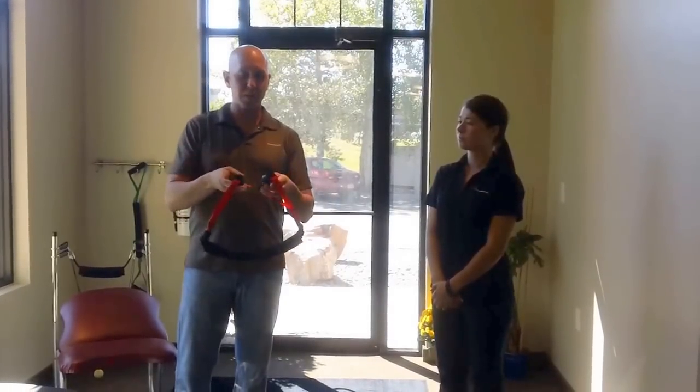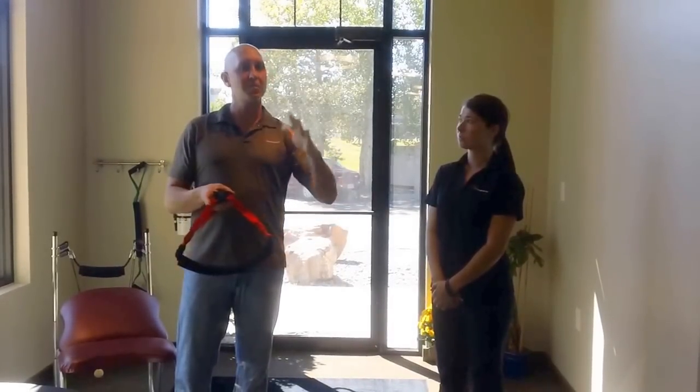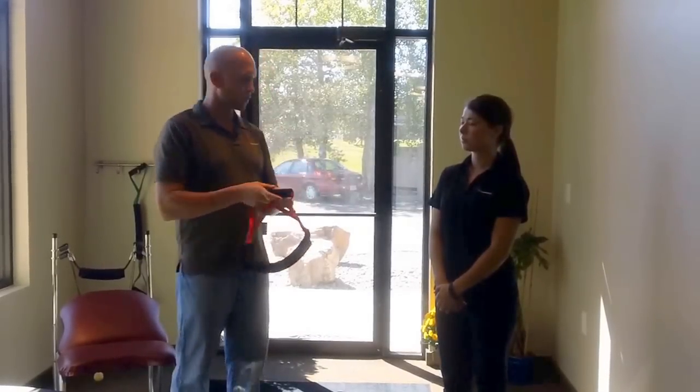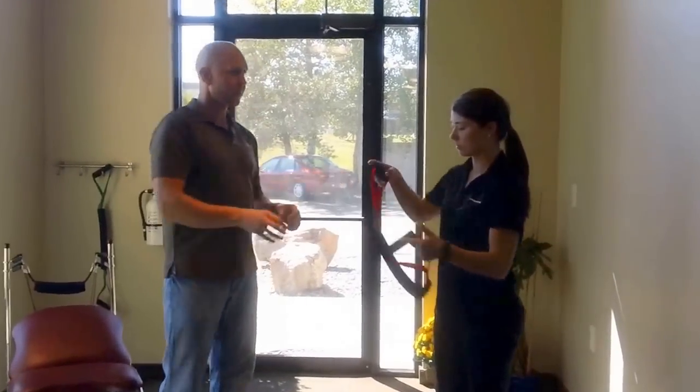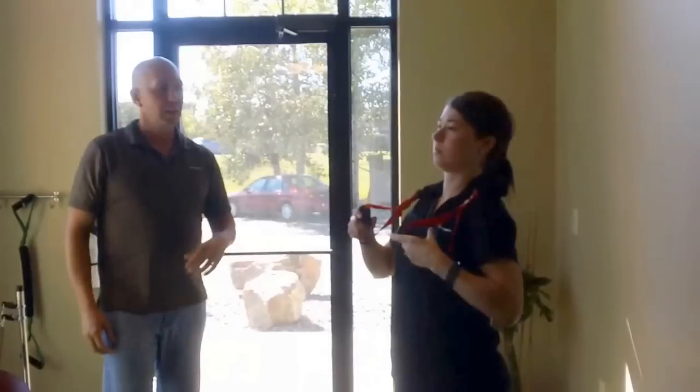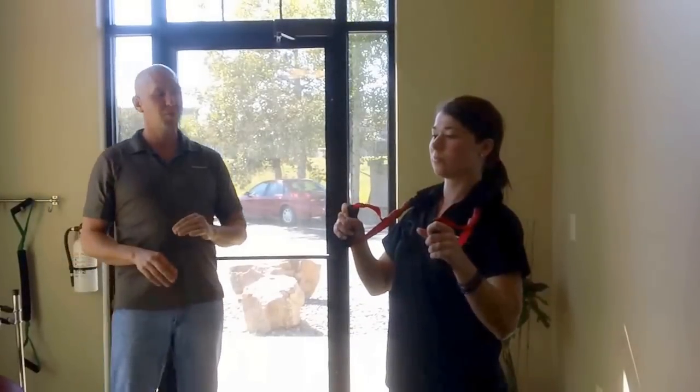So the Stroop band we institute right after the patient receives their chiropractic adjustment and starts into their active rehabilitation. So she's going to take this, put it on her neck, and there's going to be 3 different motions she goes through.